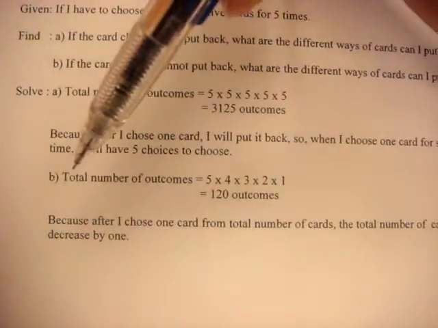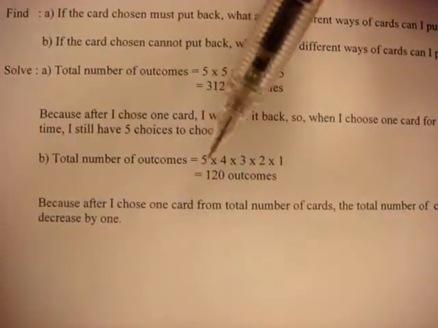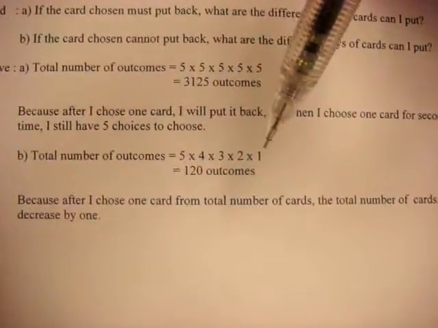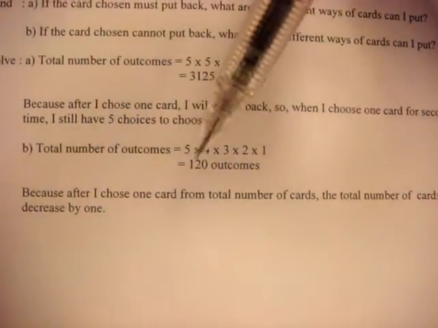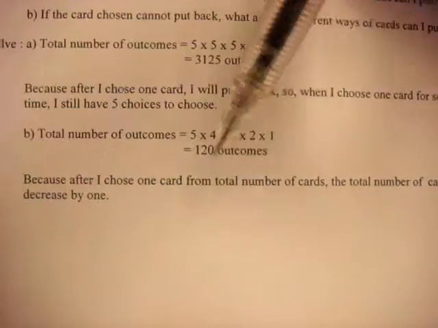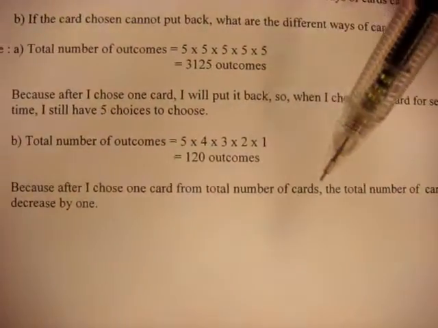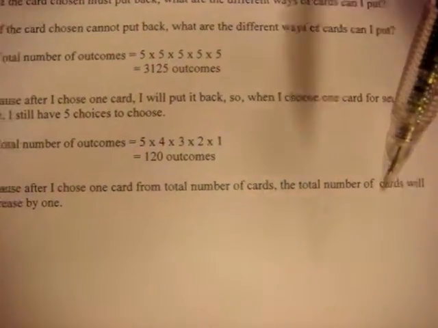For the second question, the total number of outcomes is 5 times 4 times 3 times 2 times 1, equals 120 outcomes. Because after I choose one card from the total number of cards, the total number of cards will decrease by 1.